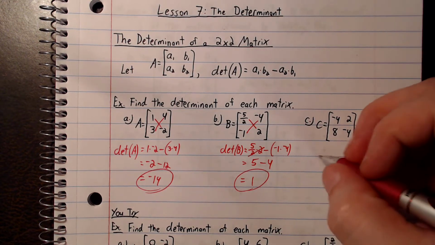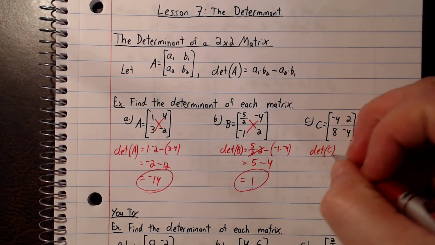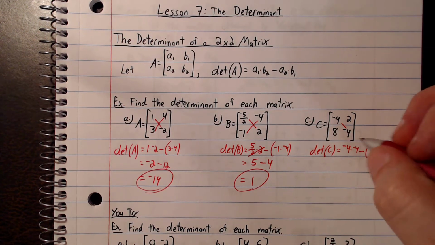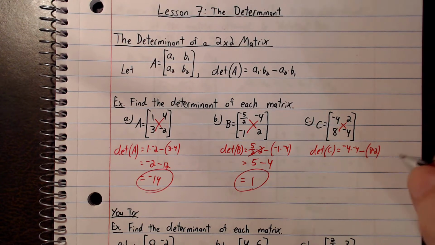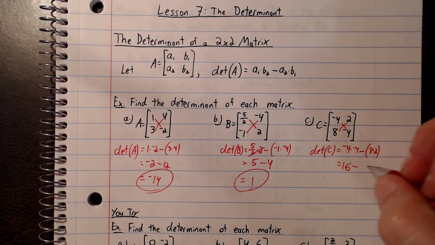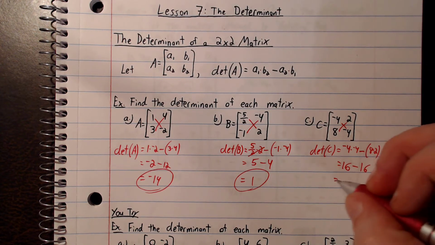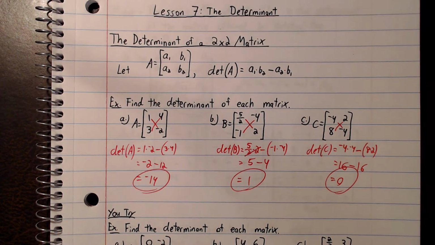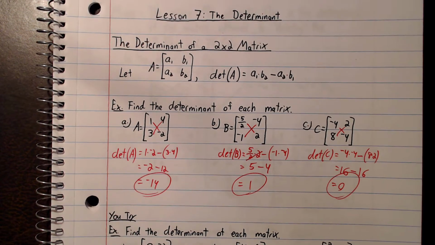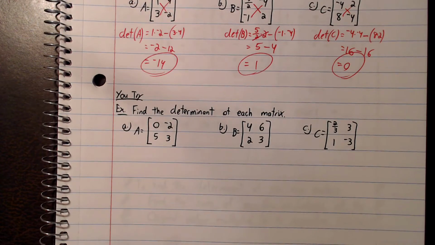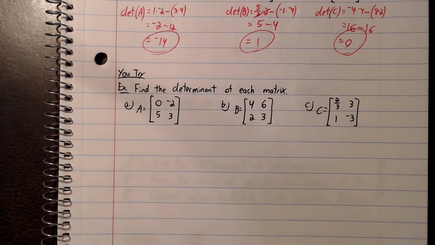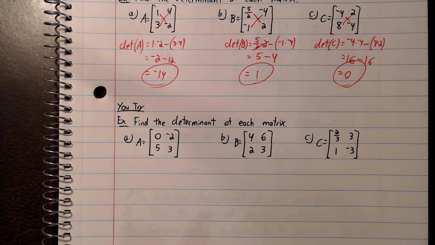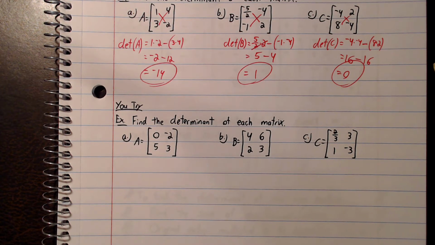And finally, for C, we've got negative 4 times negative 4 minus 8 times 2. This is 16 minus 16. Gives us a determinant of 0. Okay, so finding the determinant of a 2 by 2, not really difficult, right? Try these out, see how you do. I'll leave these up as a reference. Pause the video and resume when you're ready to check.